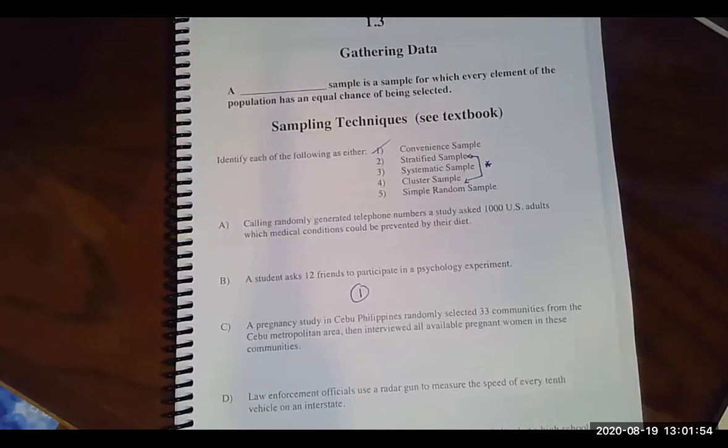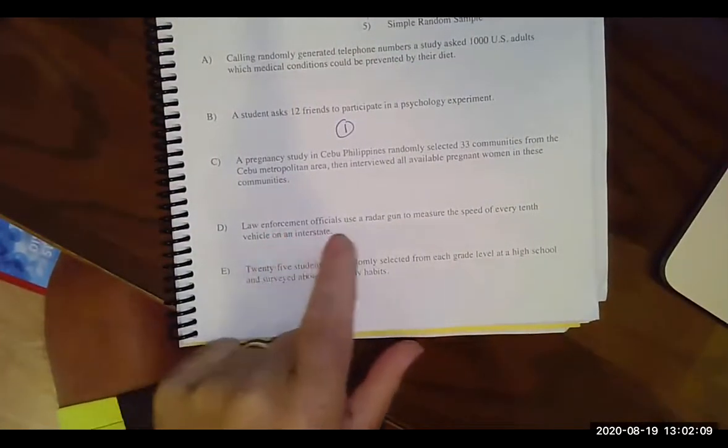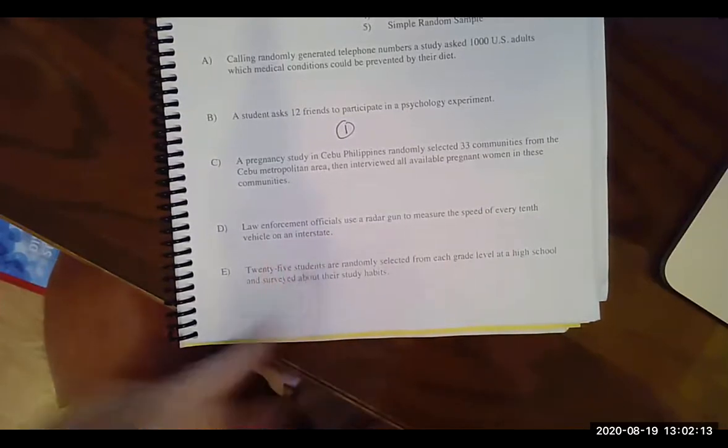The idea of that technique is you're taking every nth, N-T-H, nth. So down here, I think you're looking at letter D, aren't you? Yes. Well, they use a radar gun to measure the speed of every 10th vehicle on the interstate.